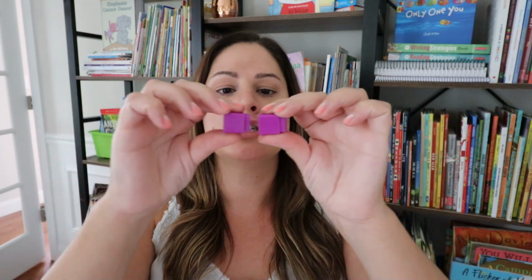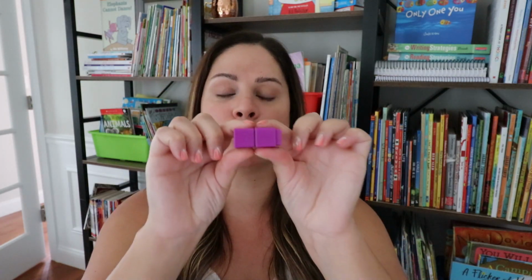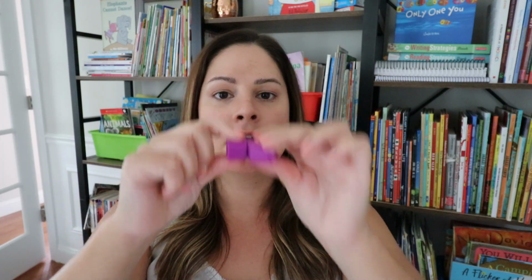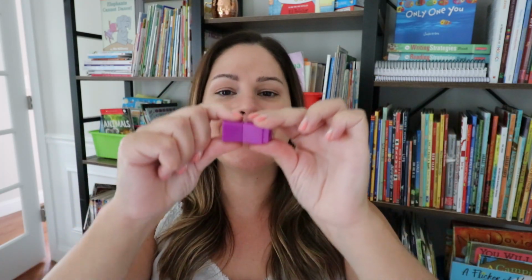So you might again use the word ship. And you might say, okay, I'm going to say the onset and the rhyme. I want you to go ahead and combine the 2 to make a word. I want you to blend the sounds together. What word does it make? Sh-ip, ship. And they would physically put their cubes together to make a word. Tr-uck, truck. K-at, cat.